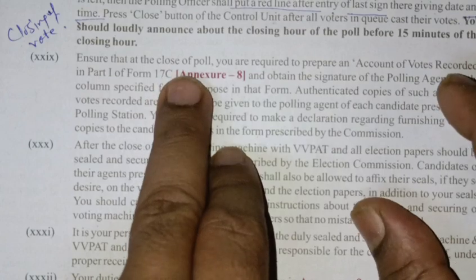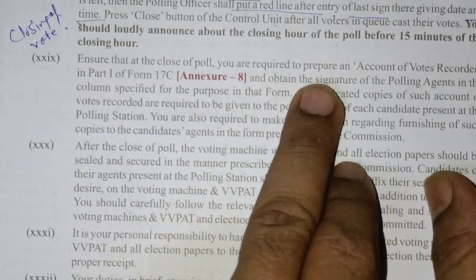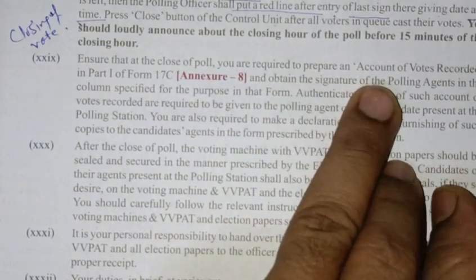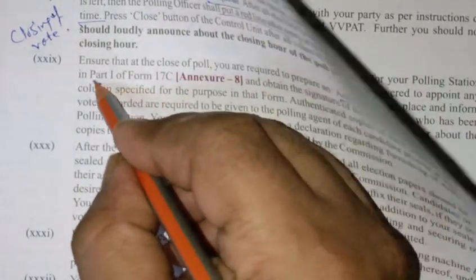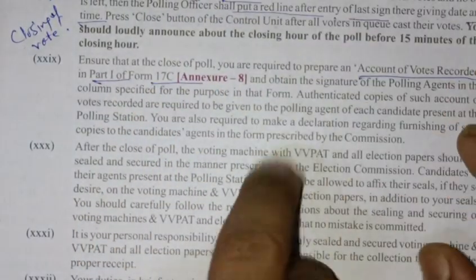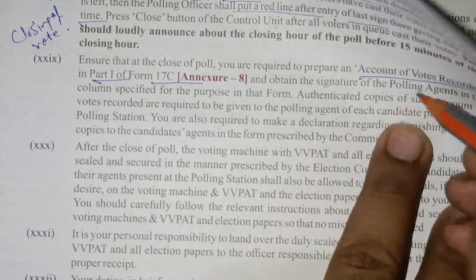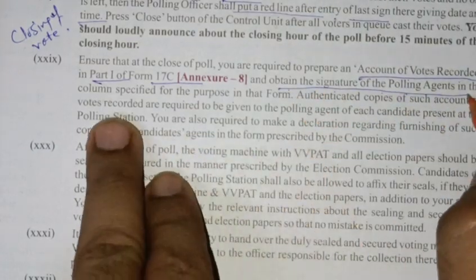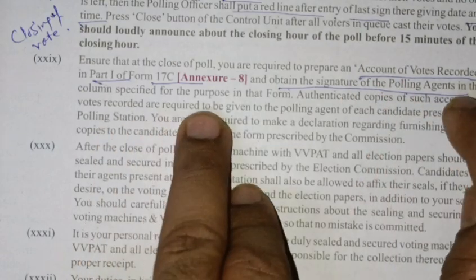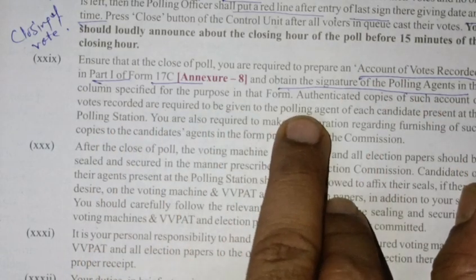Ensure at the close of poll you are required to prepare an account of votes recorded in Part 1 of Form 17C and obtain the signature of the polling agents in the column specified for the purpose in the form.